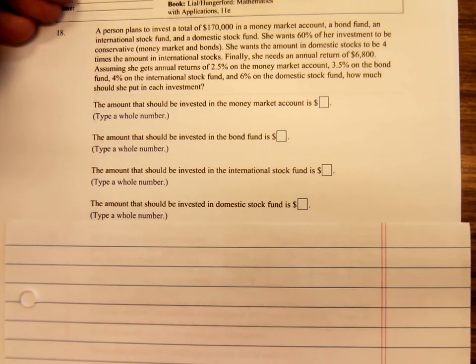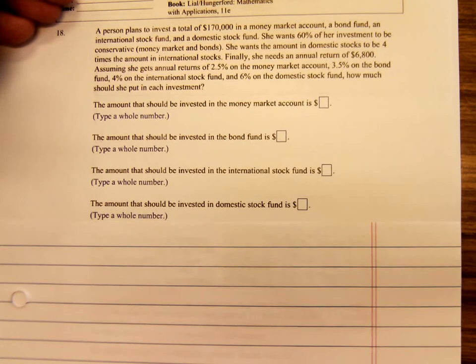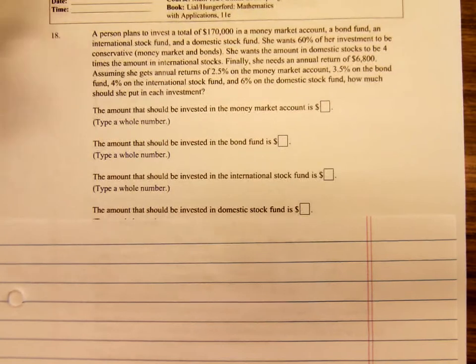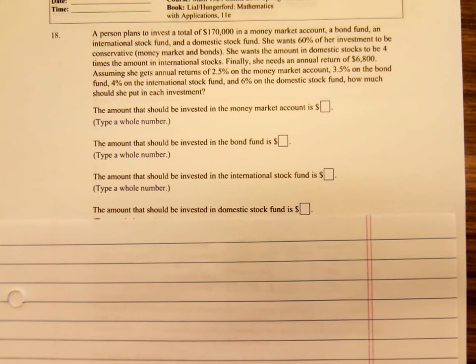There are 4 unknowns here. How many equations should we be expecting? Well, the same number. We should be expecting 4 equations. So let's see. I'm going to use 4 variables.